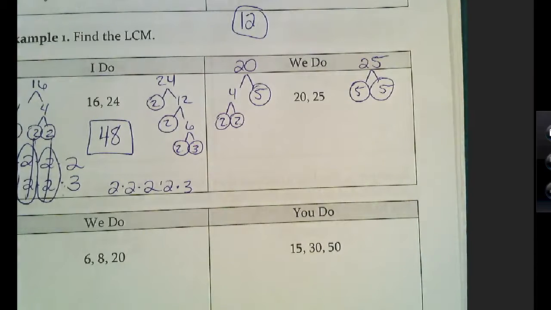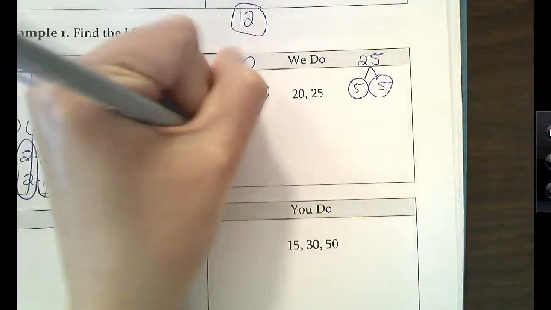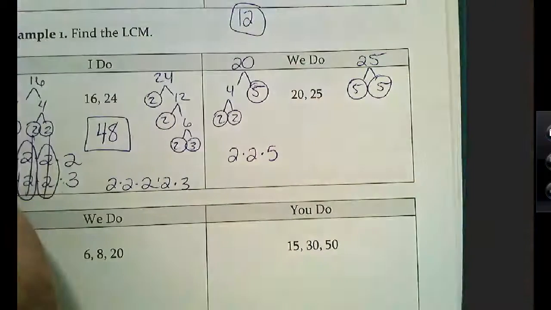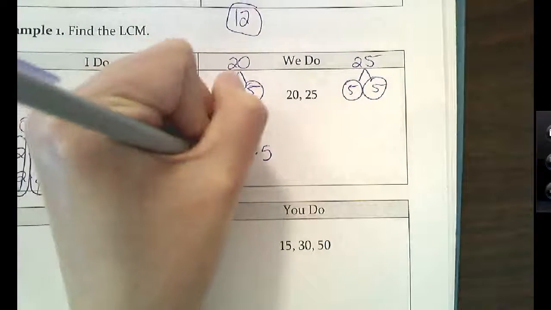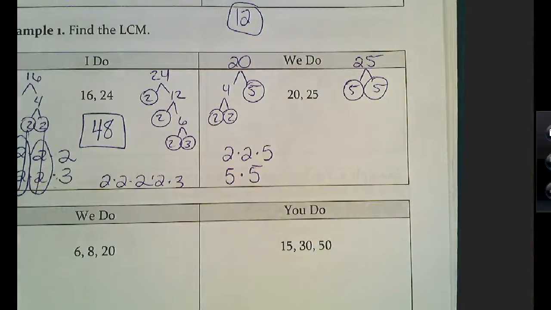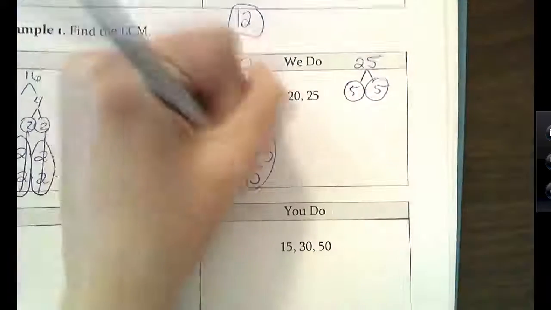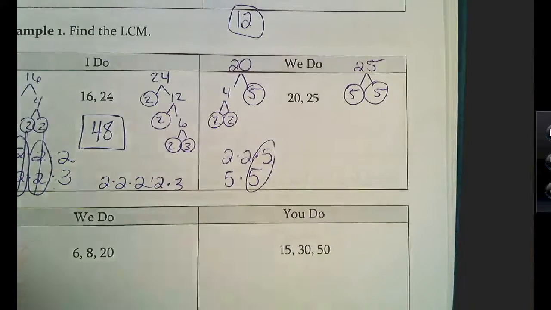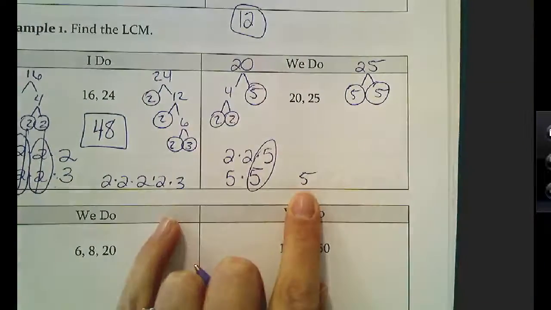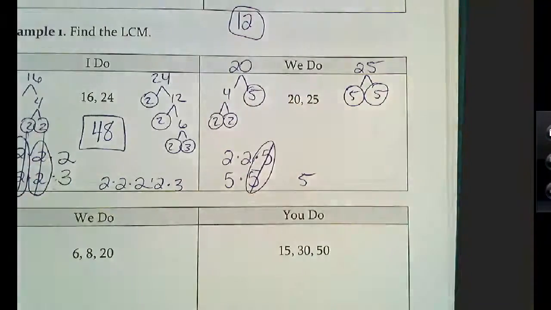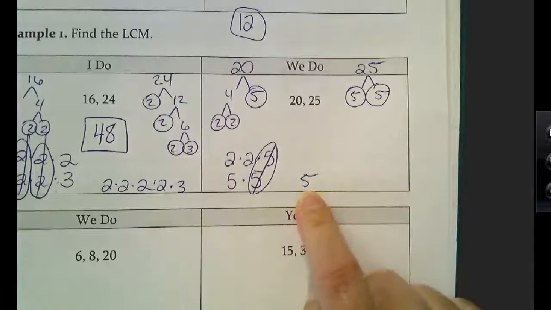Go ahead and do the next step for me. Very good. We got to stack them. So we have 2 times 2 times 5. And then we also have 5 times 5. Circle what they have in common. They have one thing in common. What do they have in common? A 5. So go ahead and circle that set of 5s. And I want you to write the 5 and then cross it off because we circled a set of 5s, so we're going to write a 5 one time.